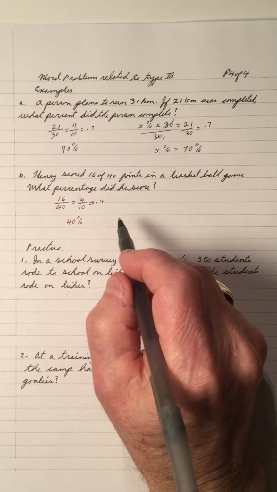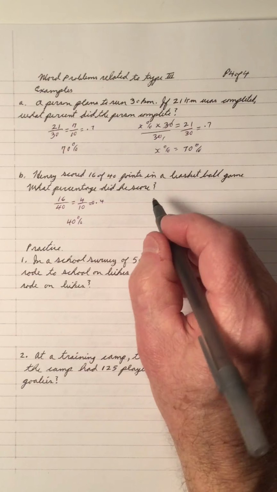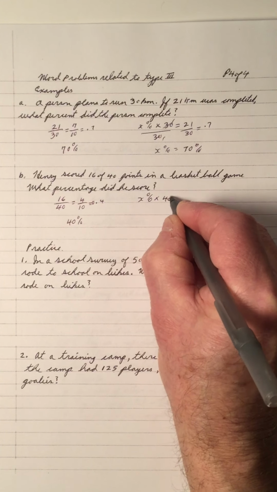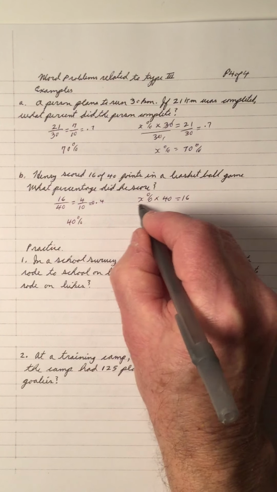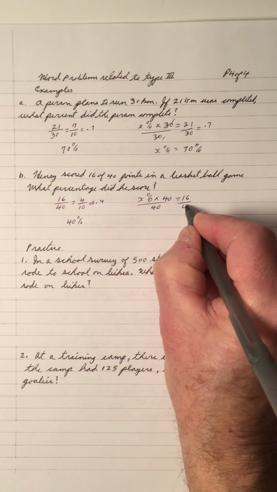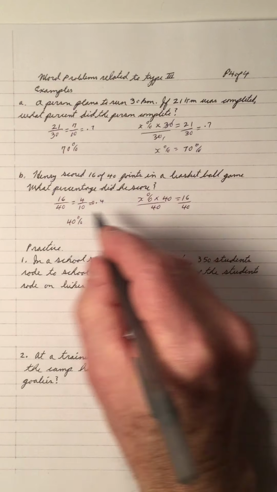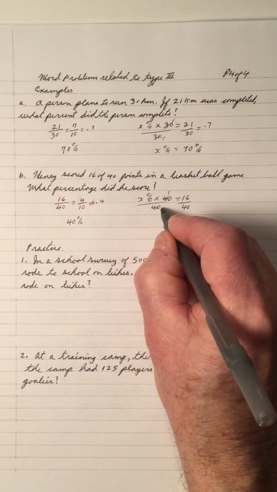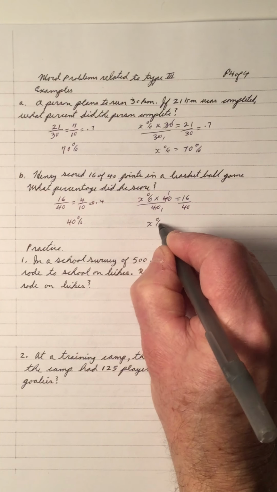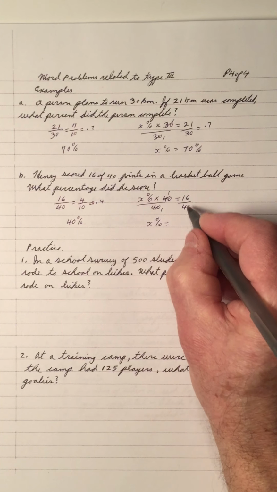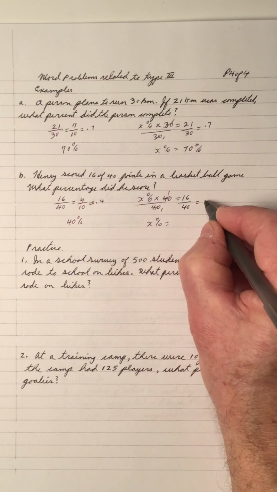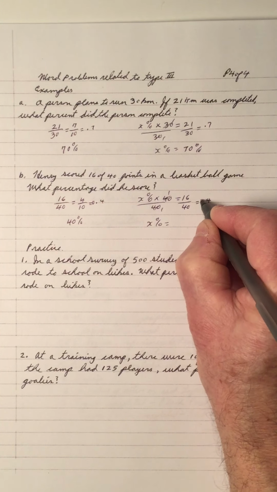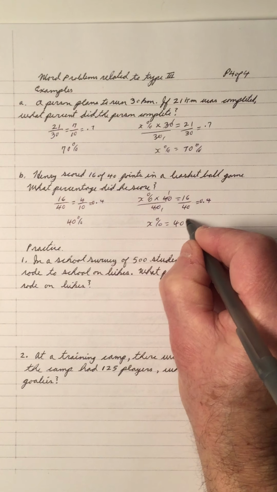So if we take 40% of 40, or another way, what percent of 40 is 16? And you divide by 40. Notice 16 over 40, you did it fast. Divide by 40, x percent. And 16 over 40 becomes, with a calculator, 0.4, which is 40%.